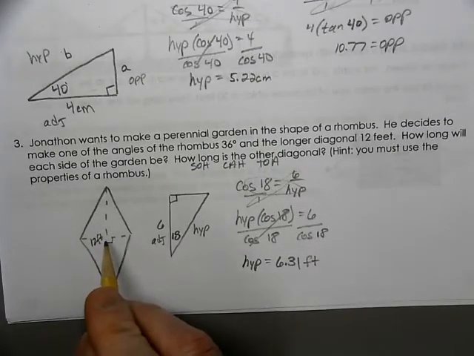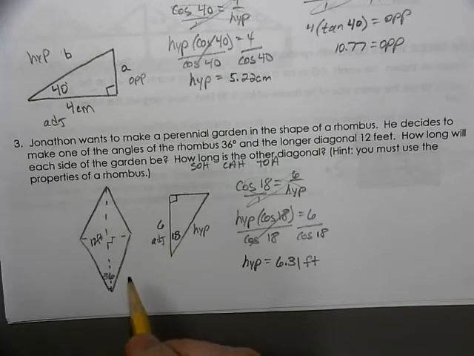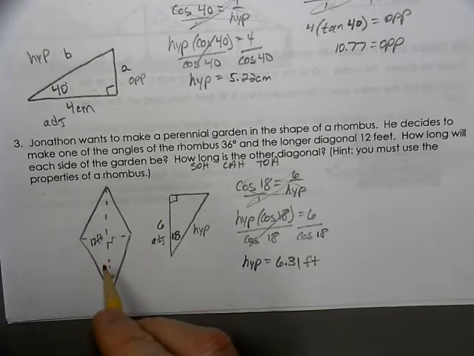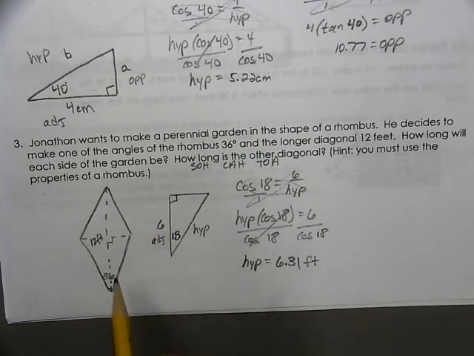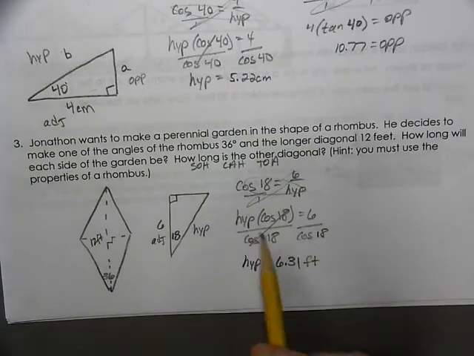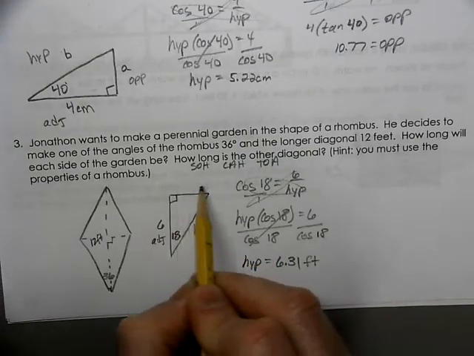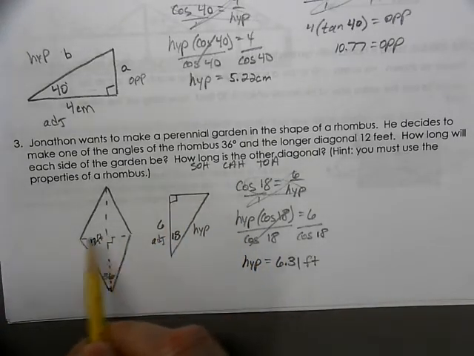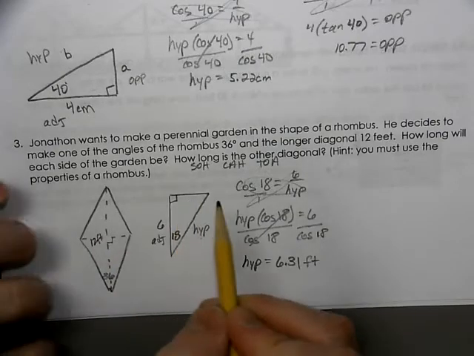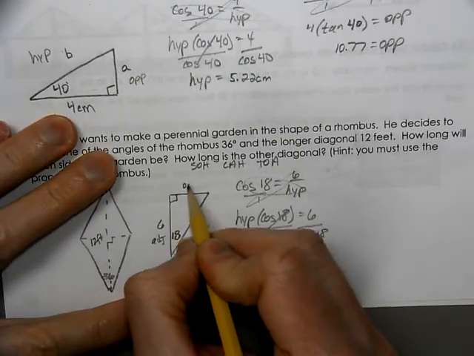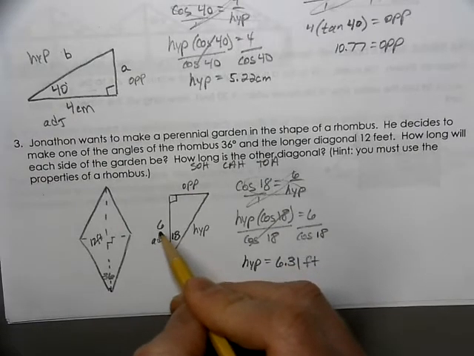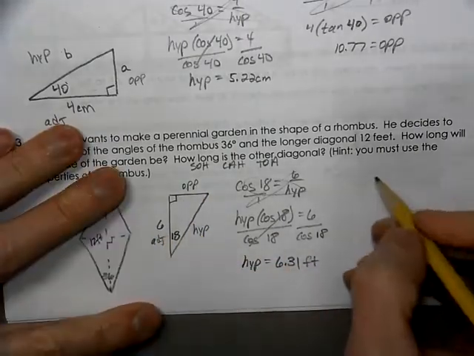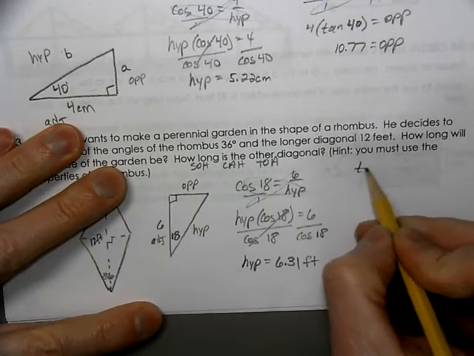Diagonals are perpendicular to each other. That's what made it a right triangle. The diagonals bisected each other, and that's what cut the 12 in half to make it 6. But now if we're trying to figure out what the other diagonal length is, that's half of the total diagonal. So for us to figure out the opposite side, we need to use opposite over the adjacent. Opposite over adjacent is tangent.